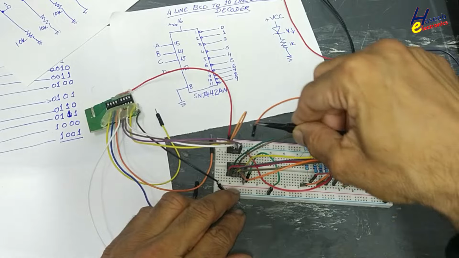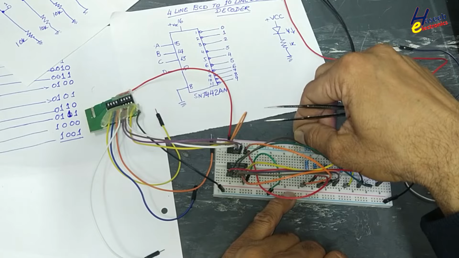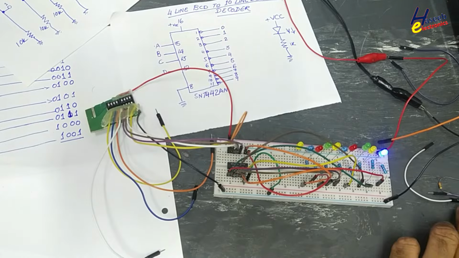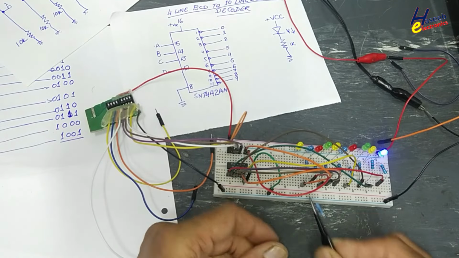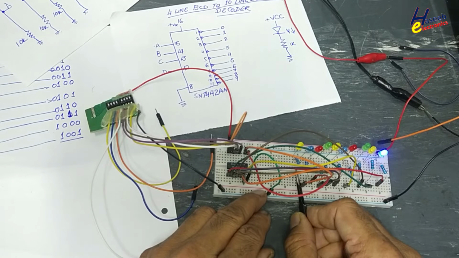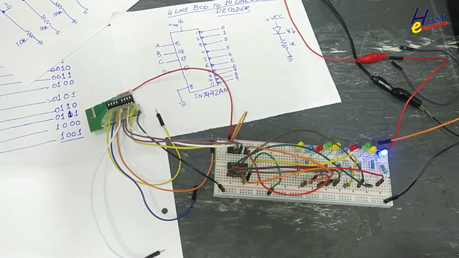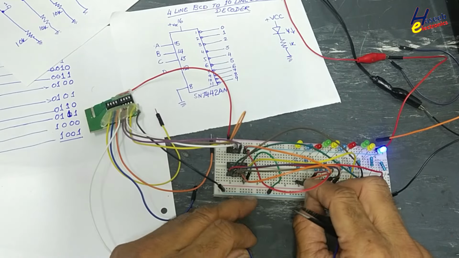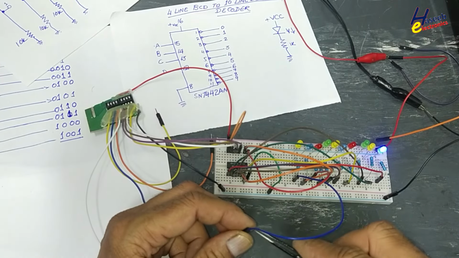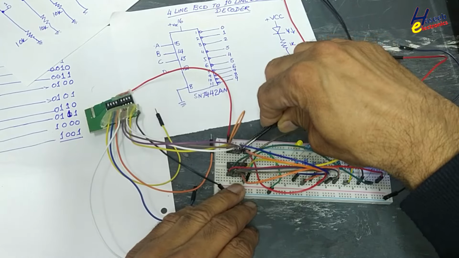Pin number 10. This is the last LED, that is equal to decimal 9, because in decimal outputs, the outputs are considered from 0 to 9. That is a total of 10 digits. This is pin number 11.